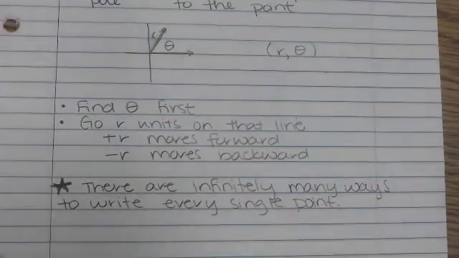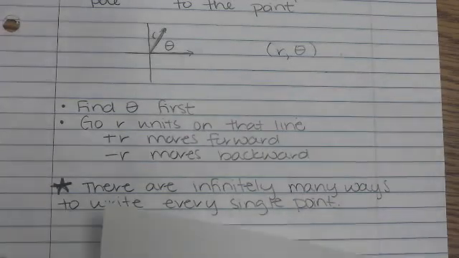And that's what makes polar kind of unique, because if we're talking about rectangular coordinates and you have the point (2, 4), you pretty much only have the point (2, 4). But in polar coordinates, that's not exactly how it works.